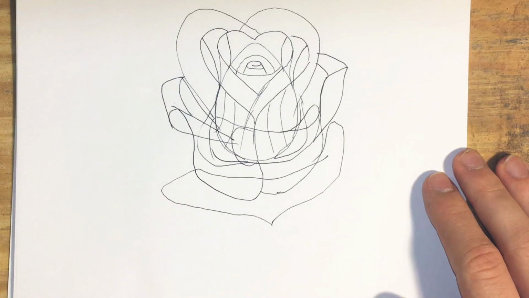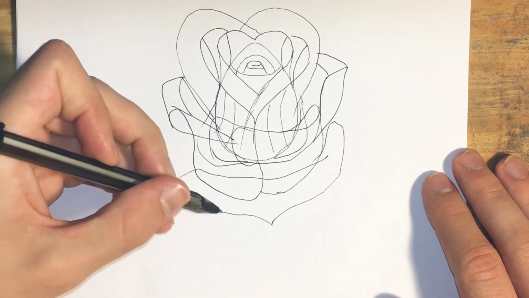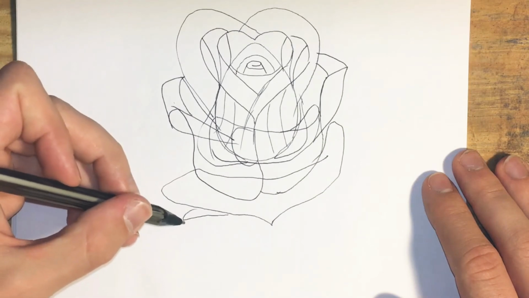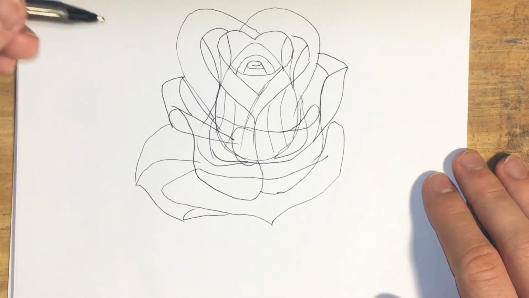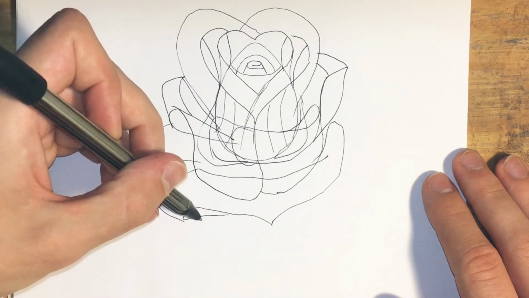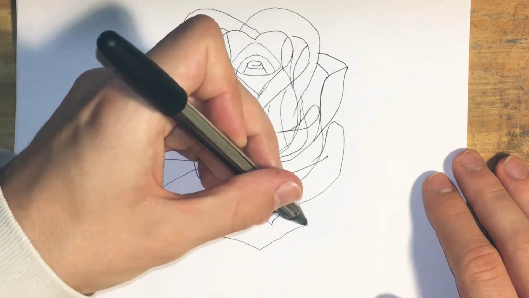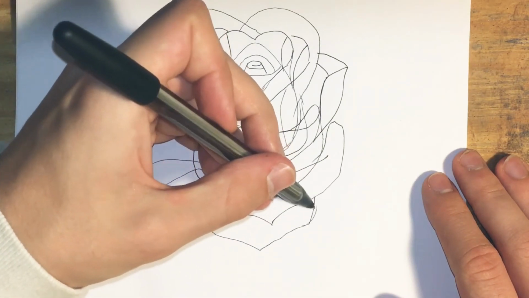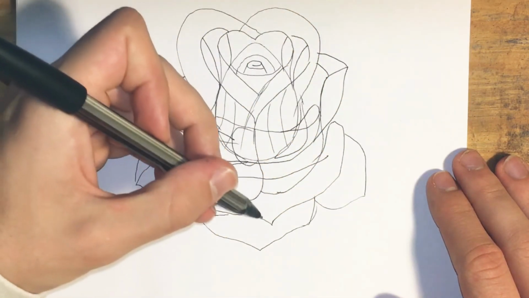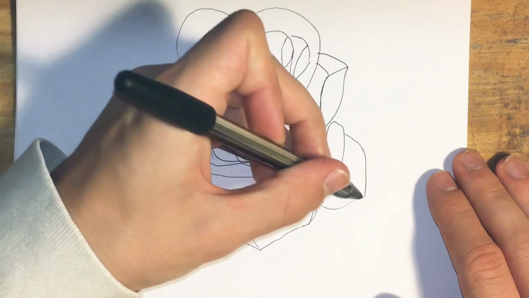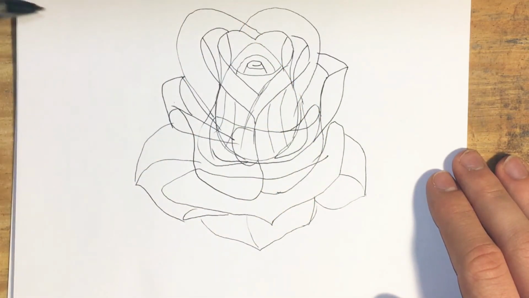This one is quite a large petal shape. It's got a pointy bit in the middle of it, just like that. And then we'll create another one, just on the other side of that, just like so. And then another petal shape in the middle and the other side. And we'll do a line in the middle of those petals to give it a bit more depth and shape.